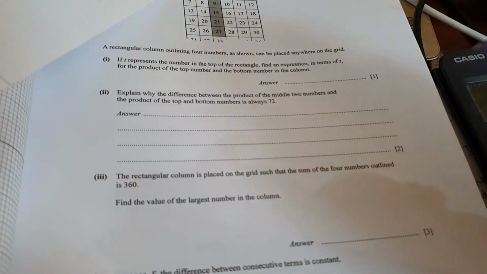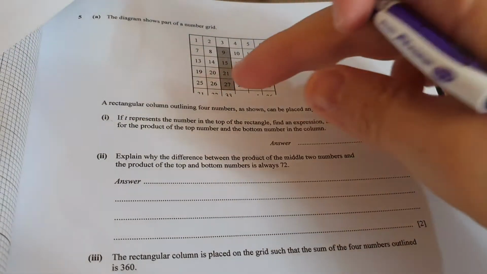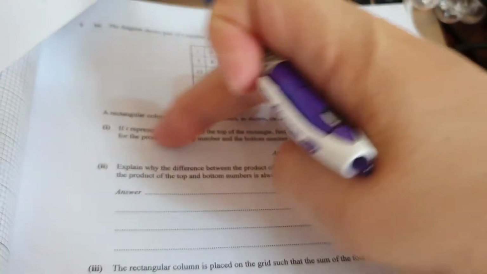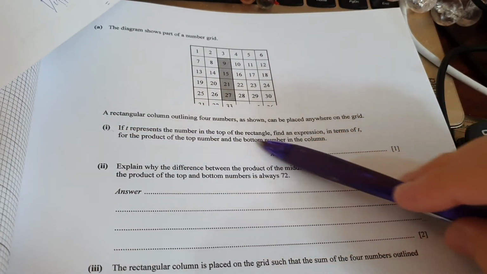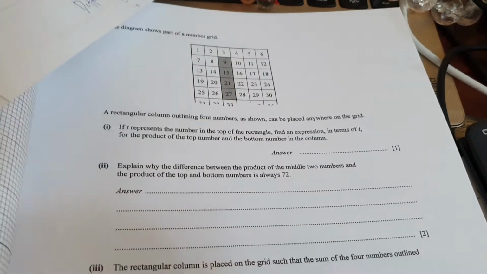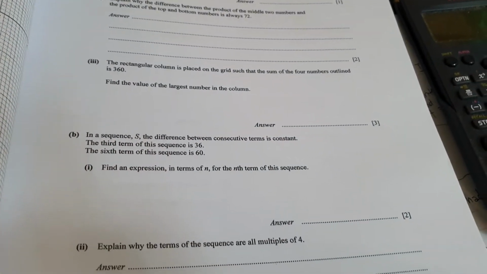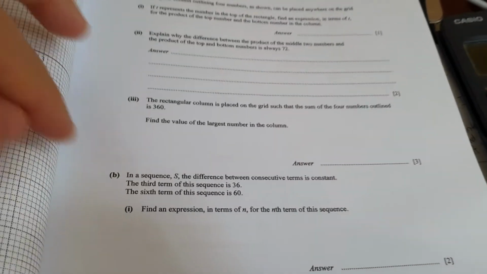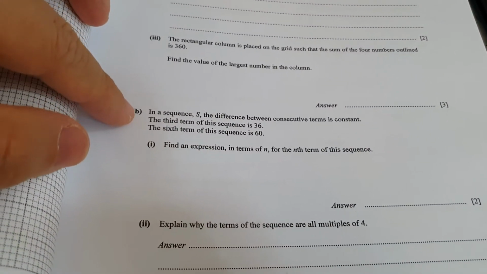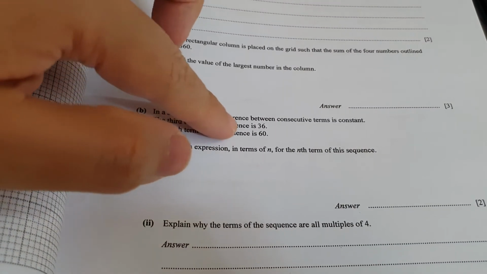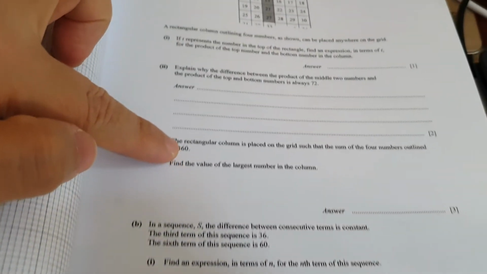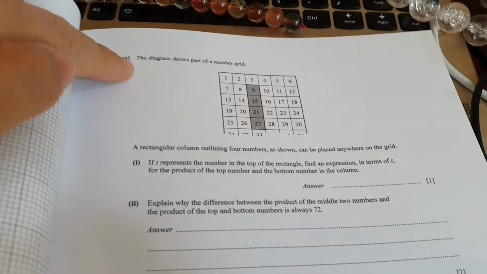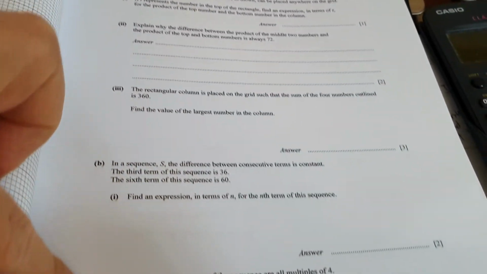Now you must read the question carefully. In this particular year, students thought that once they could not do this first part because they didn't know what the question was talking about, then the whole thing could not be done. Now look carefully at part B. In part B, they say in a sequence S. This sequence S is another sequence, it has nothing to do with this one. So in the exam, read carefully.